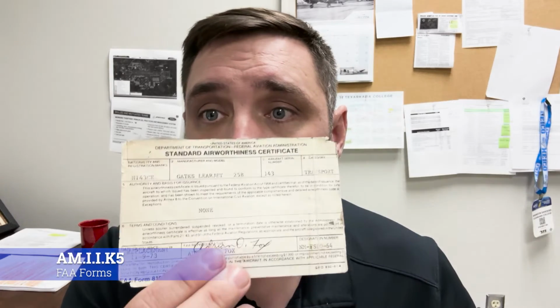The biggest thing that you need to know as a mechanic on this is it has all of the information that you potentially need. If you look on this one, there's your registration number. This is who makes it, the model number, the serial number, and the category that it's approved for. In our case, the Learjet was a transport category with a serial number of 143, and it's a Gates Learjet 25B. Down here at the bottom is just the approval authority, and in the middle it gives terms and conditions and authority and basis for guidance and issues, just formality stuff. You don't necessarily need to know it.